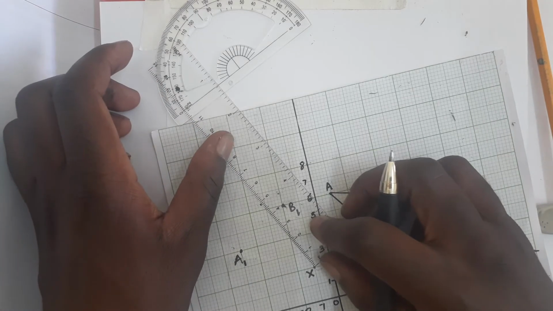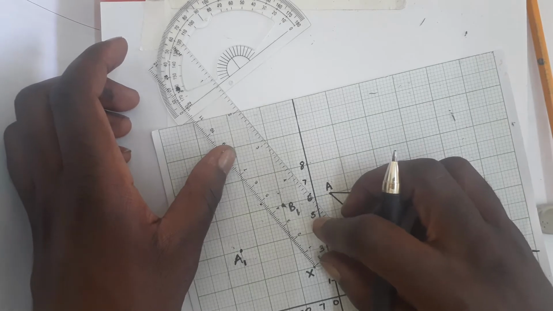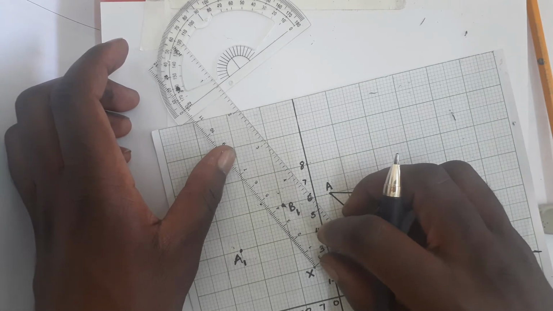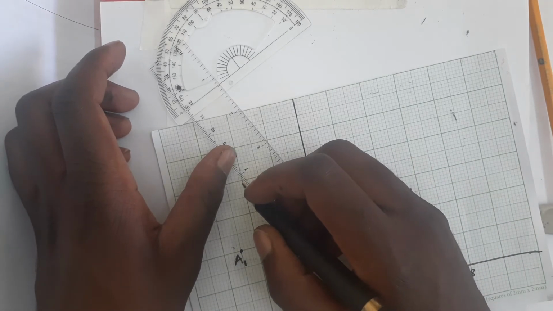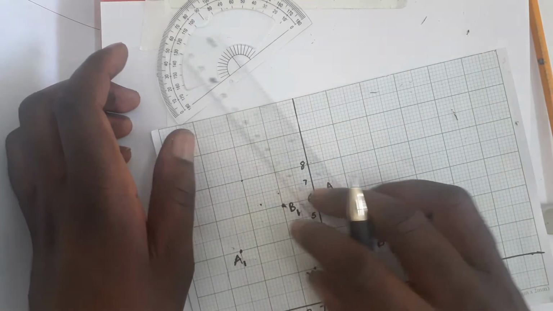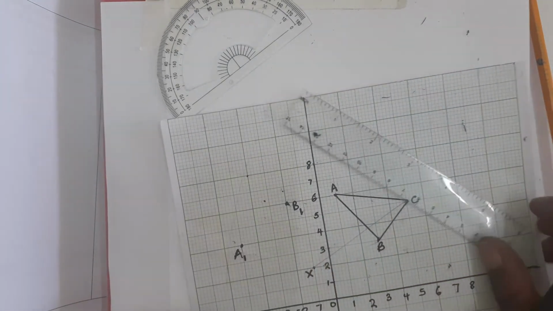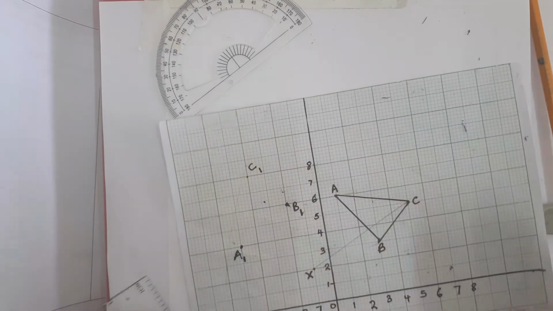So 6.7 is going to be here. That's where our 6.7 is going to be. So this is where our C1 is going to be.